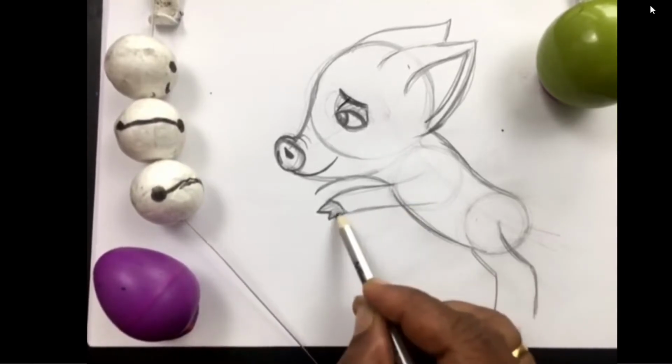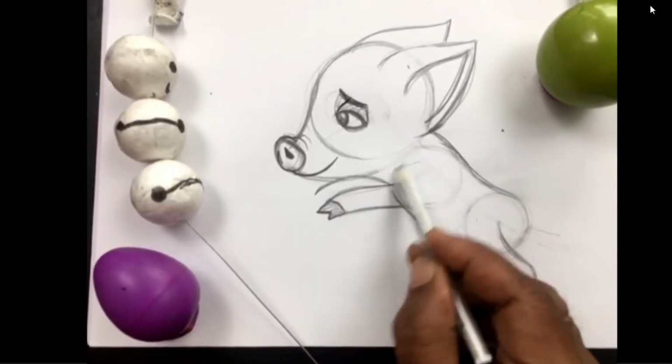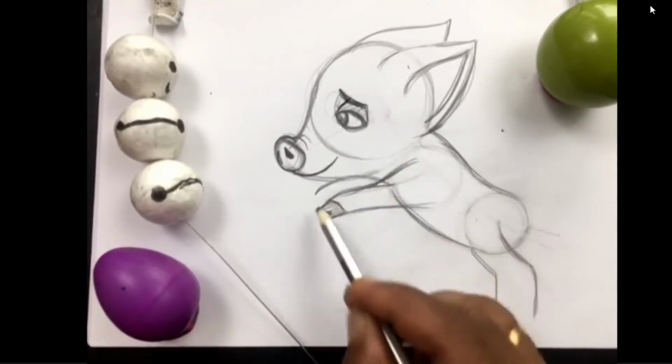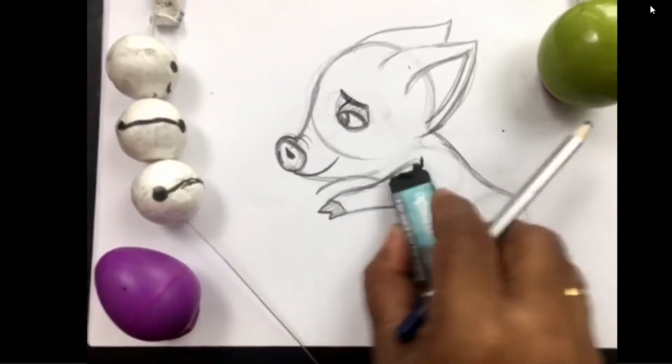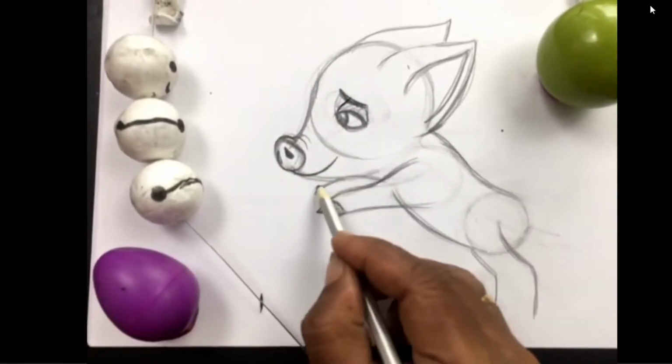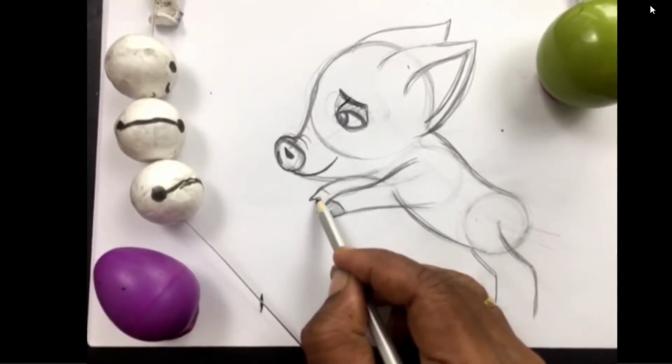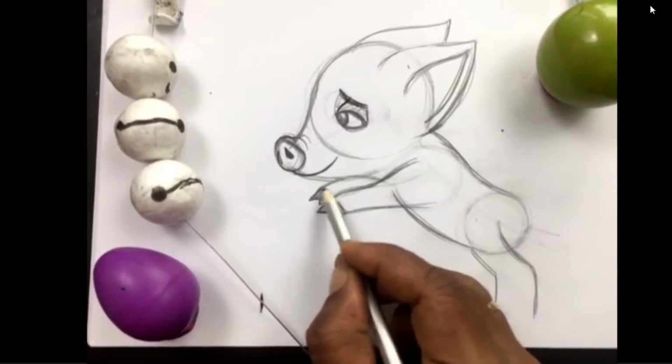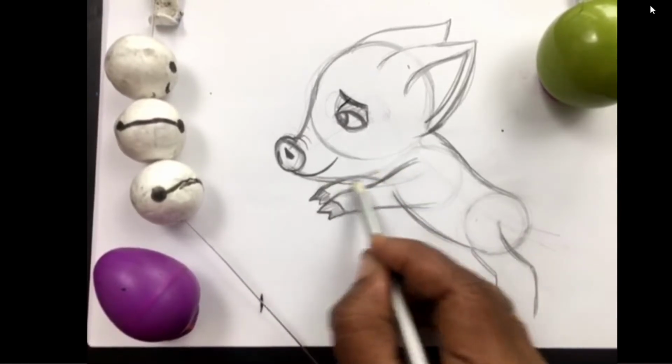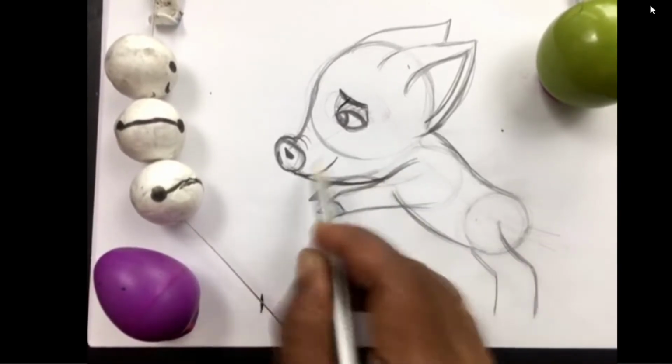So add the leg here. Okay, one leg over here. Another M, again the M, the feet like this. And this is the mouth like this.